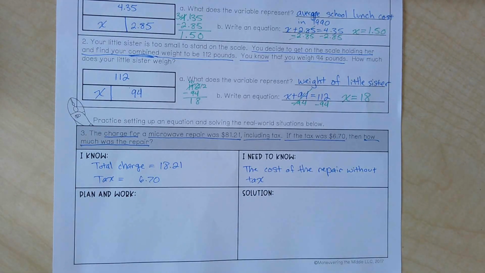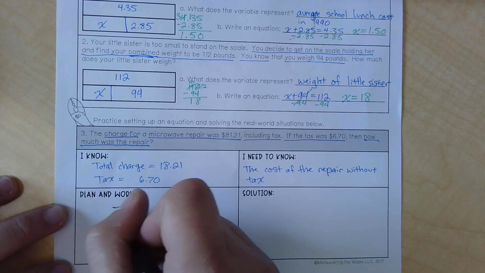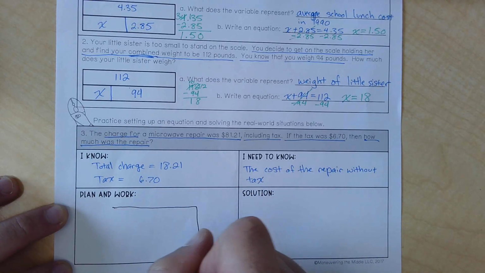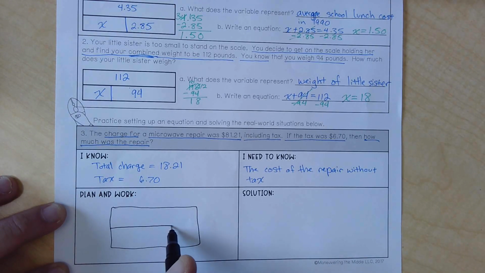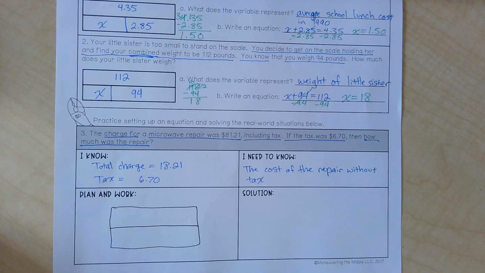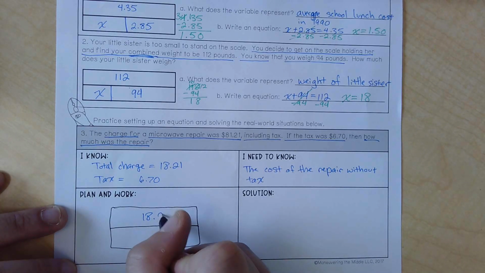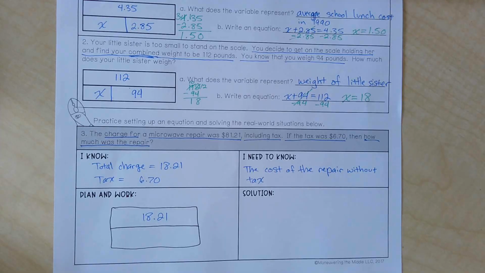Now, for our plan and work, okay? So again, I'm just going to draw a similar model to what we have above, a big giant rectangle, and I'm going to split it in half horizontally, right, from side to side. Now, my total charge was $18.21, okay?